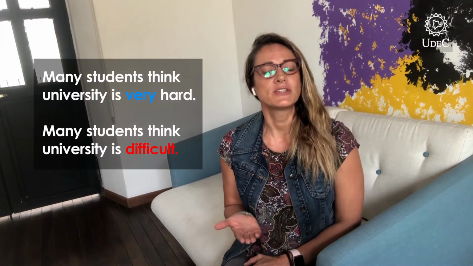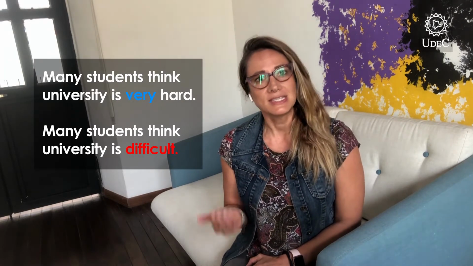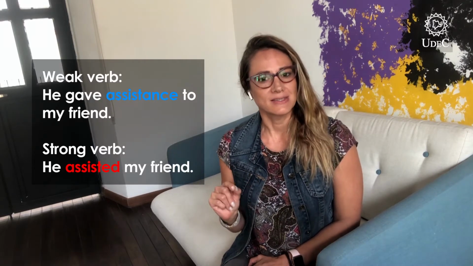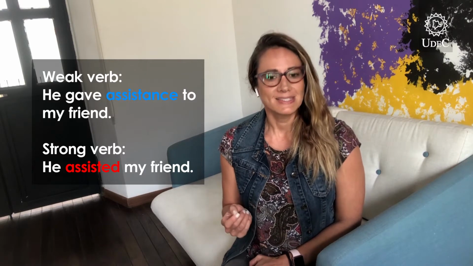Another tip is to avoid words such as really, very, a lot, and so, because this weakens your writing. For example, "Many students think university is very hard" becomes "Many students think university is difficult." Our fourth tip is to use strong verbs. Weak verb: "we gave assistance to my friend." Strong verb: "we assisted my friend."